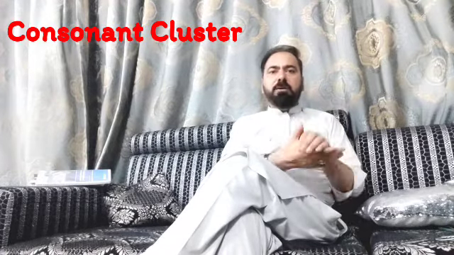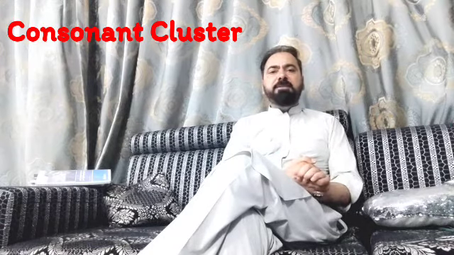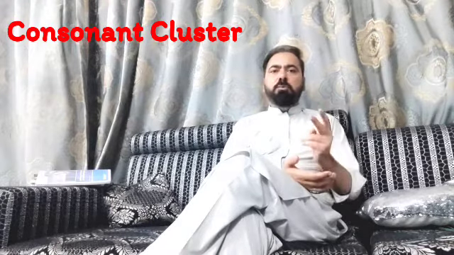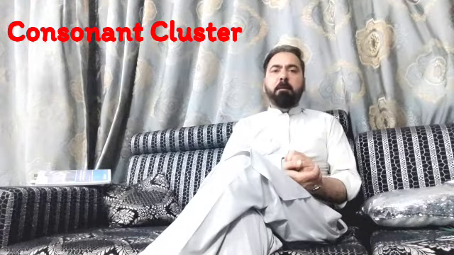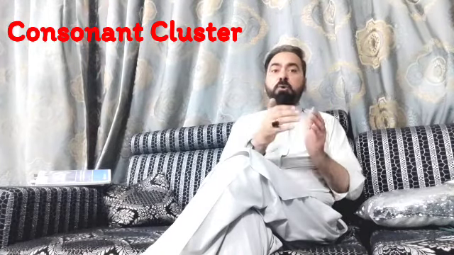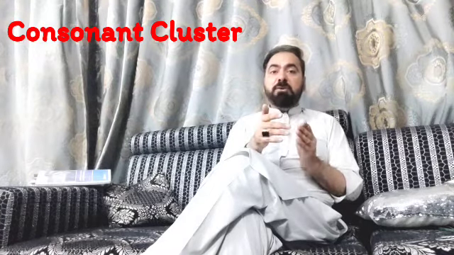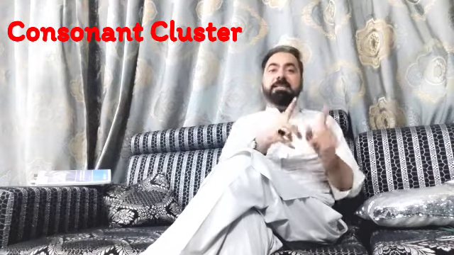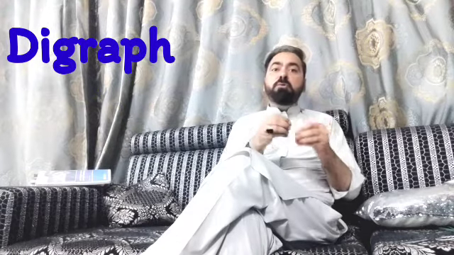And we have another word, for example, play. In play, we also have a consonant cluster of two distinct sounds. One is sound P and another one is sound L, play. So in a consonant cluster, if there are two consonants, three consonants, or sometimes four consonants, each consonant will produce a distinct sound. While in a digraph, we have two consonant letters which will produce one sound.